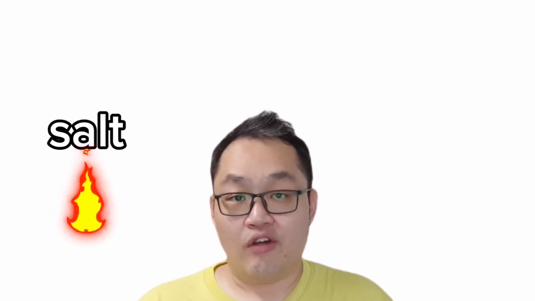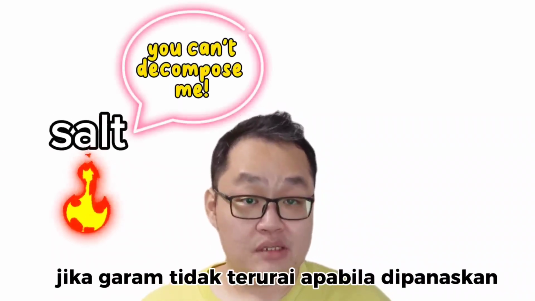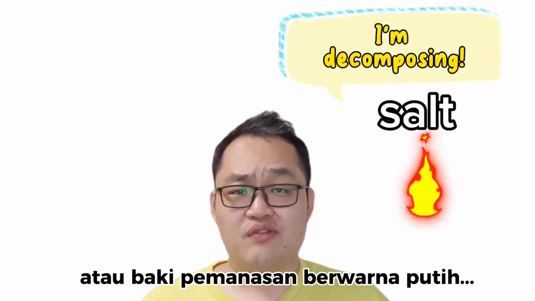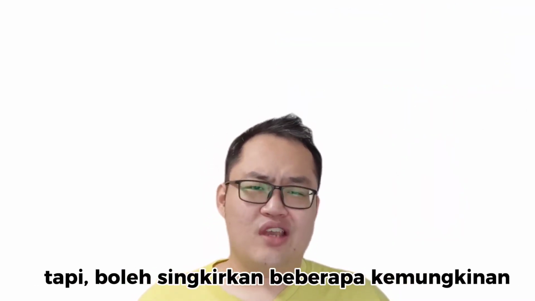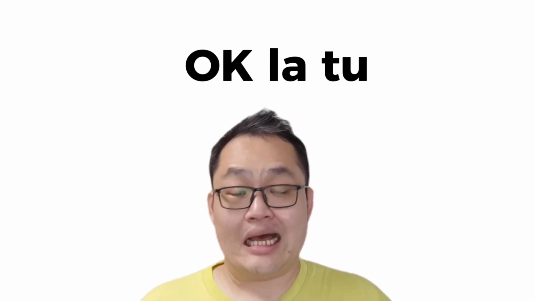Just a slight one. Of course, if you heat the salt and nothing happens, or the salt decomposes to give you a white residue, too bad lor, right? At least you can remove some possibilities lah.